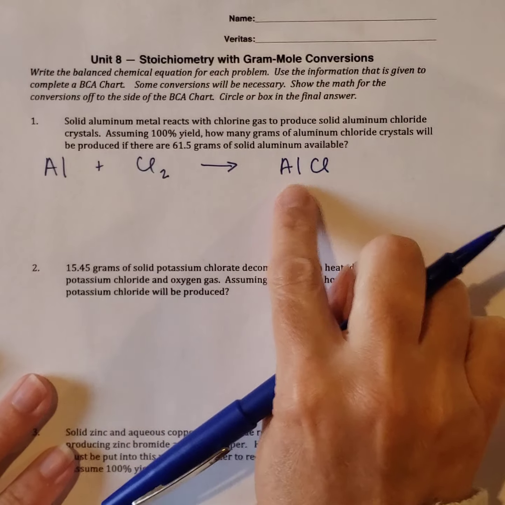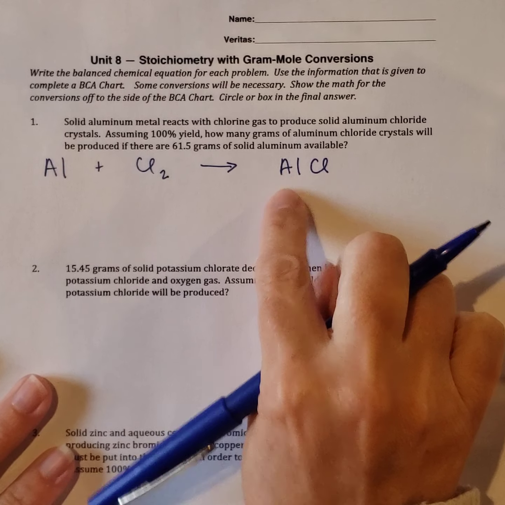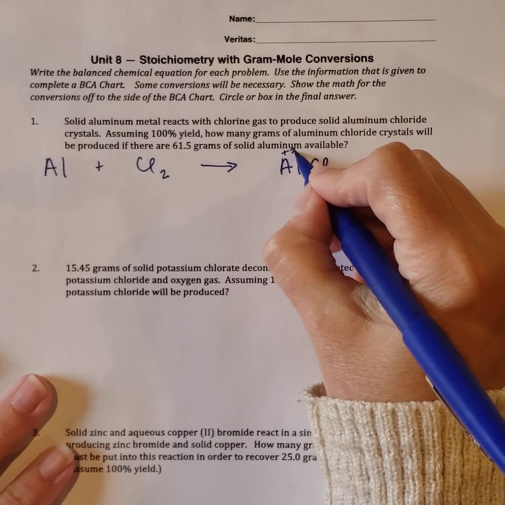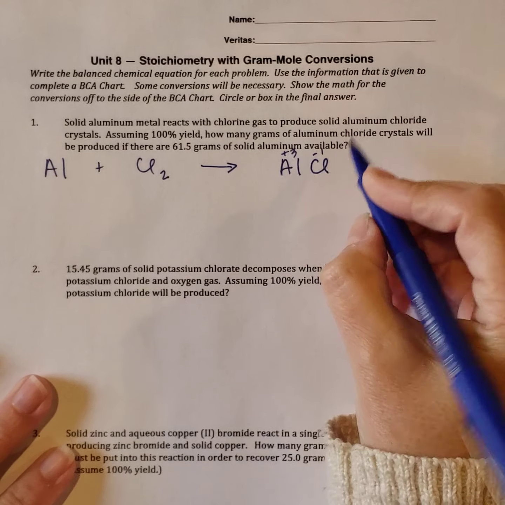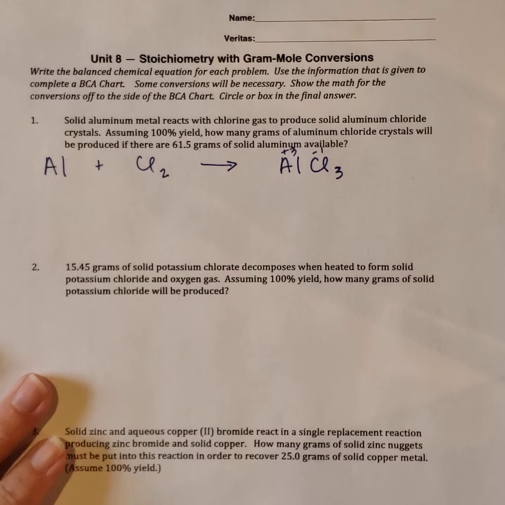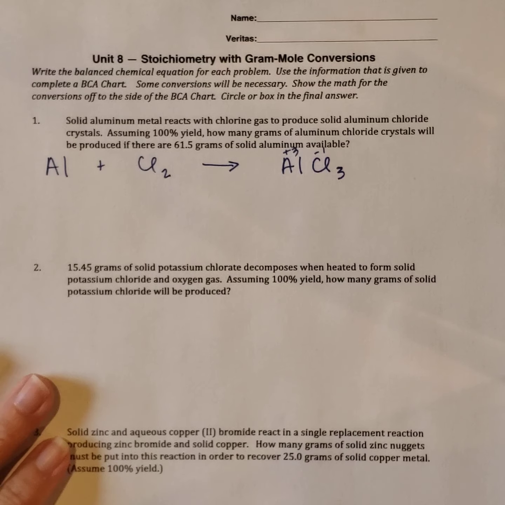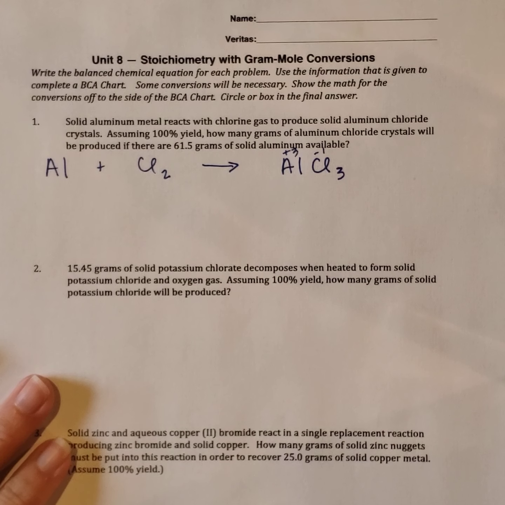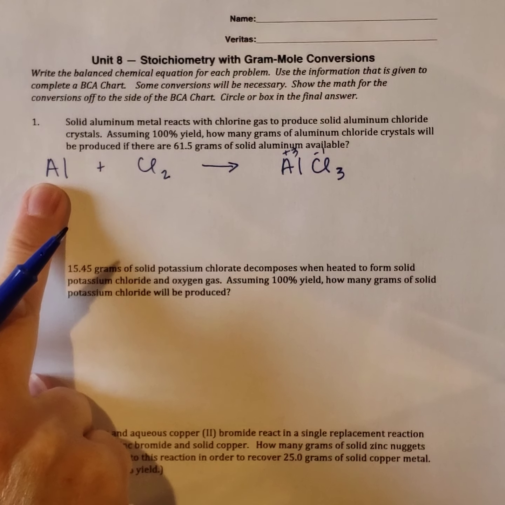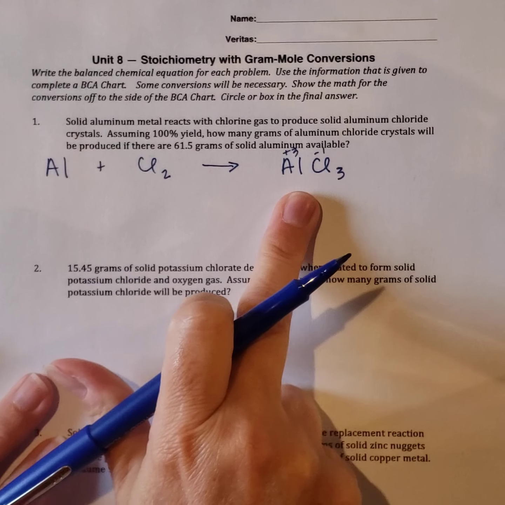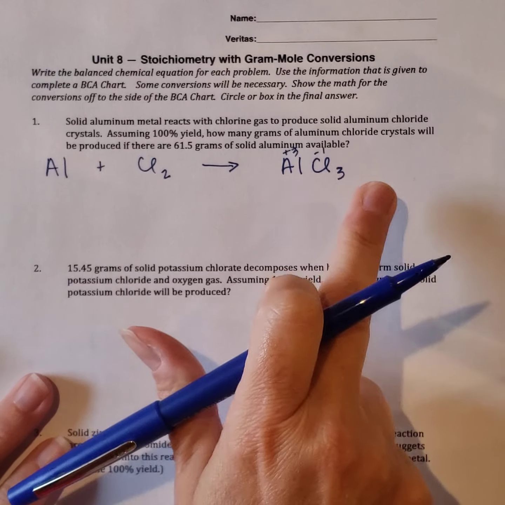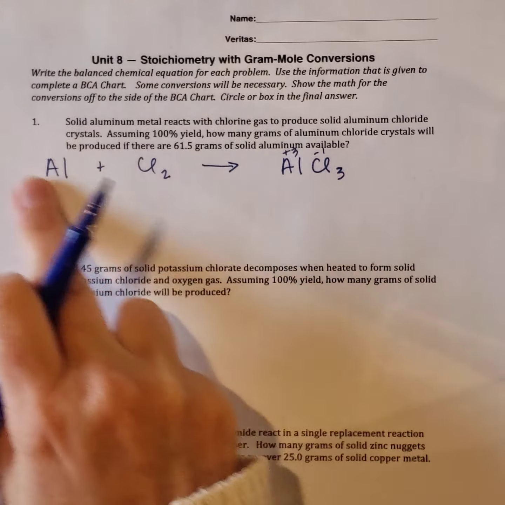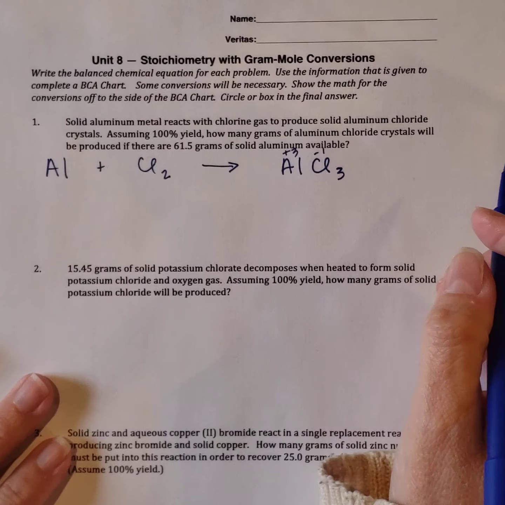So let's look at the aluminum chloride. Aluminum is a +3. Chlorine is a -1. So that means we need 3 chlorines in order for the aluminum chloride to be balanced as a compound. So I have the solid aluminum, the chlorine gas, it yields solid aluminum chloride crystals. So I have the basic skeleton of our reaction.